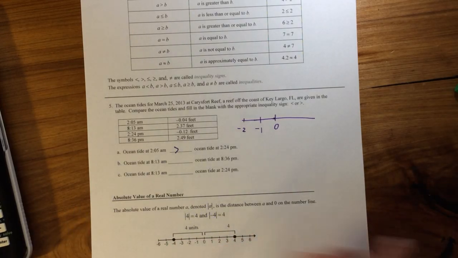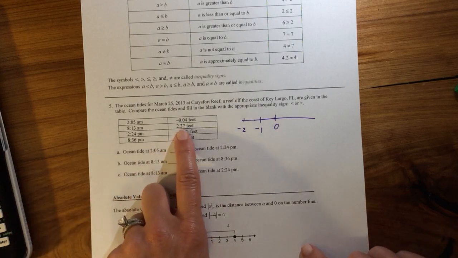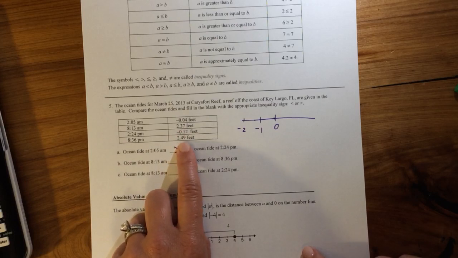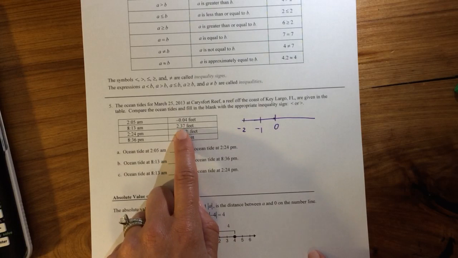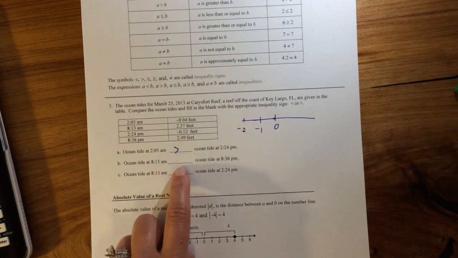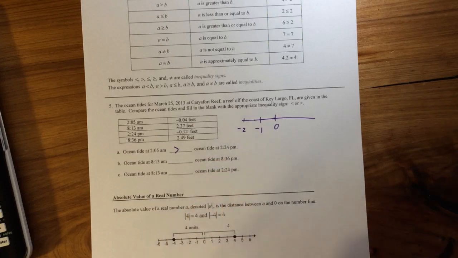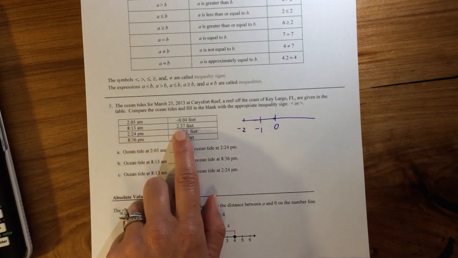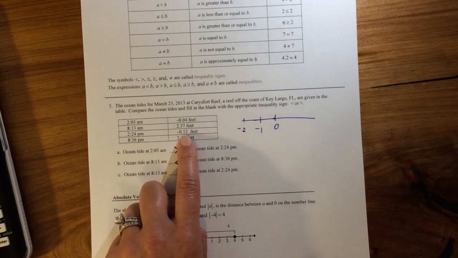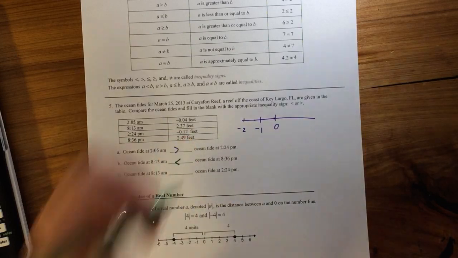So now how about 8:13, so 2.37 compared to 8:36, which is 2.49. So what is 2.49 compared to 2.37? So 2.37 is blank 2.49. What do you got? It is less than. So how about 8:13? So 2.37 is blank compared to negative 0.12. It is greater than.